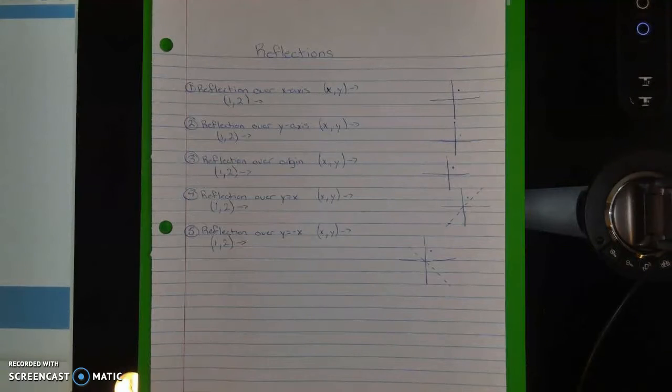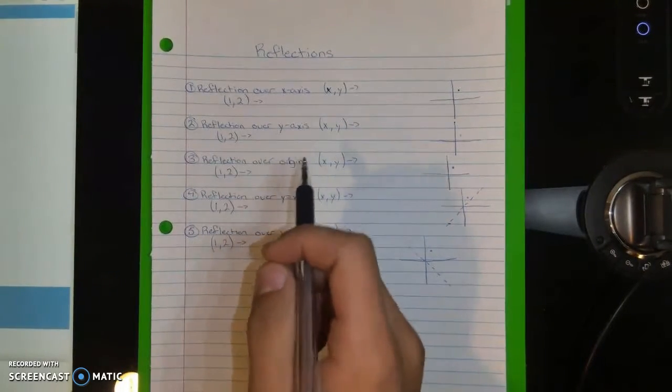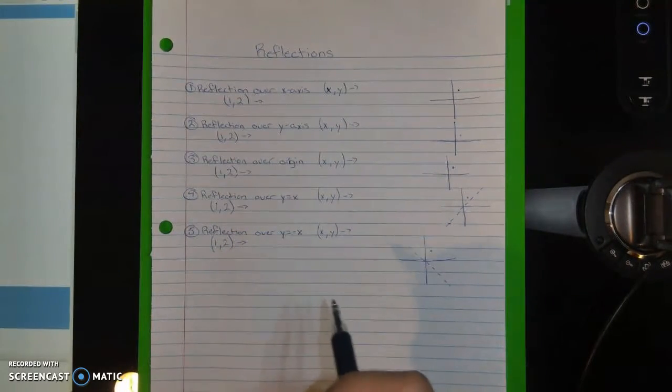Today we'll be giving a tutorial on reflections. We hope this helps. So we have 5 different types of reflections here. We have it over the x-axis, the y-axis, the origin, y equals x, and y equals negative x.